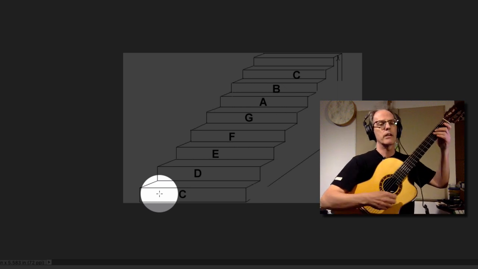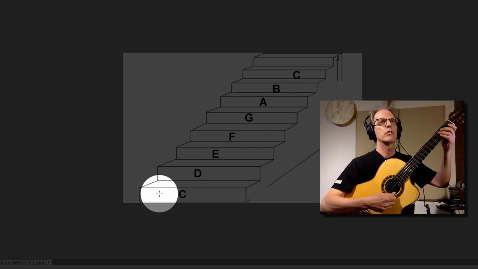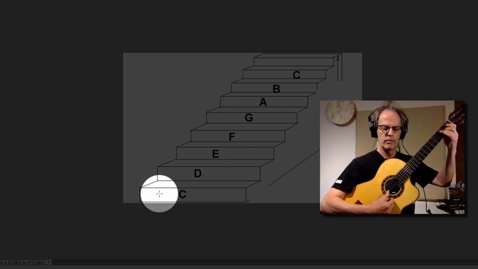So what that sounds like on the guitar is this. You've heard this in music. It's pretty common. Right? And descending.